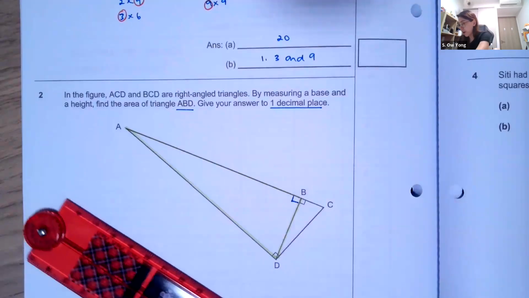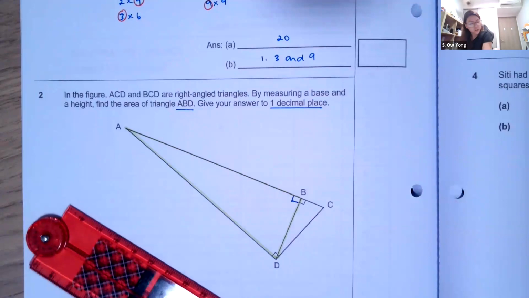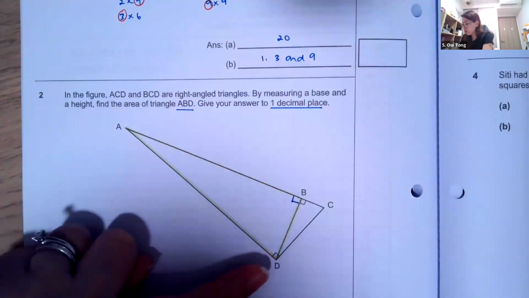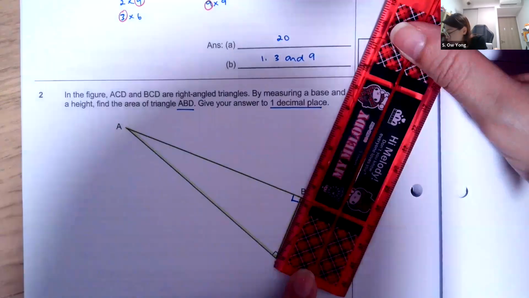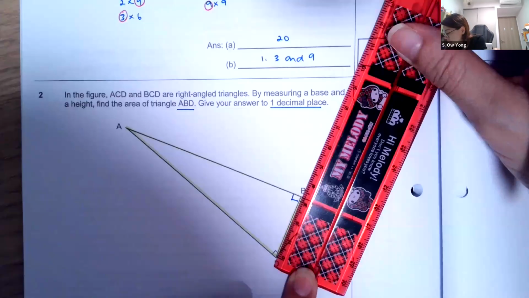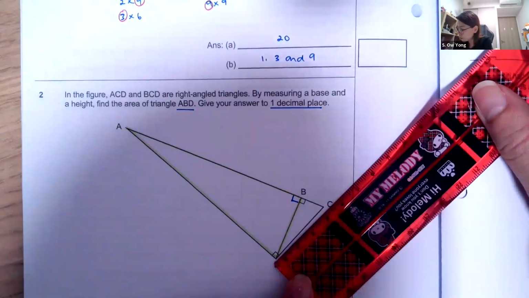Okay, they want A, B, D. So we are going to measure. So let's measure BD. Okay, so it could be 3.2. From my side is 3.2. Let me see. Yep, this is the BD. On my side is 3.2.